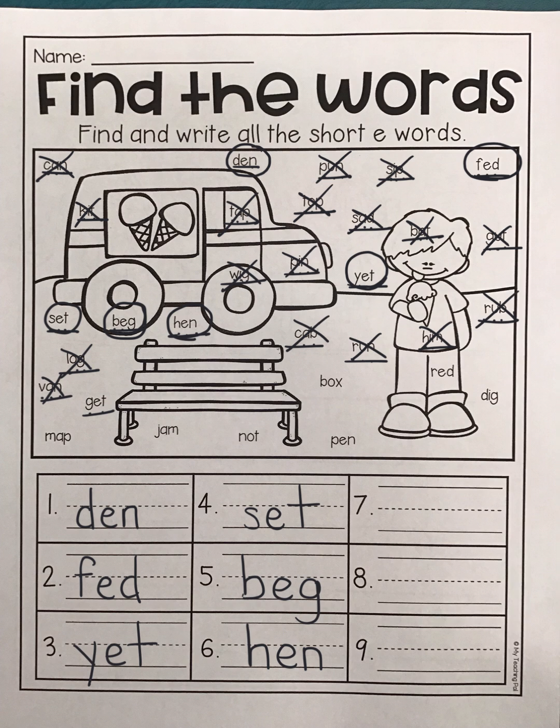Get. Does get have short E? Yes, it does. Circle it and write it down. Our next word is map. Does map have short E? Nope. Cross it off. Under the bench, we have jam. Does jam have short E? Nope. Cross it off.